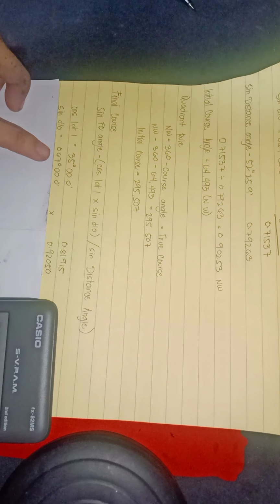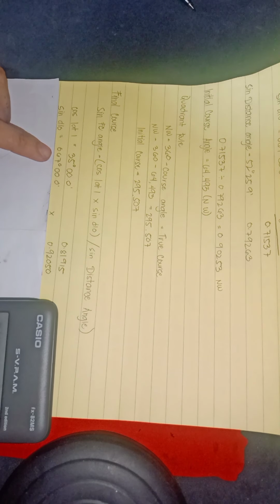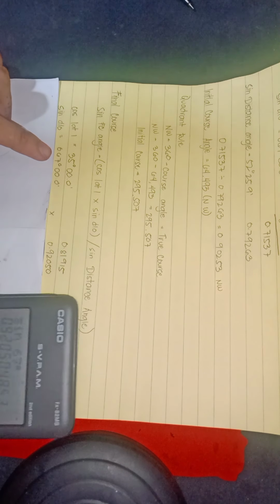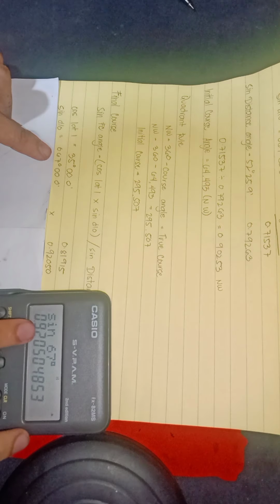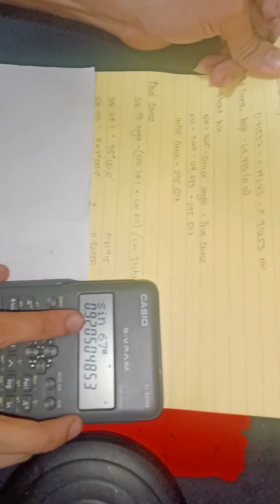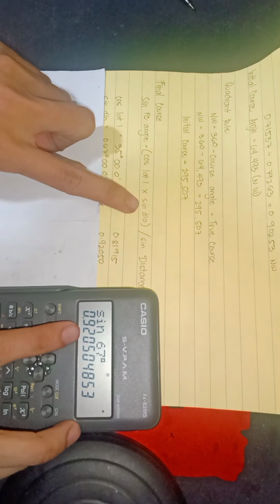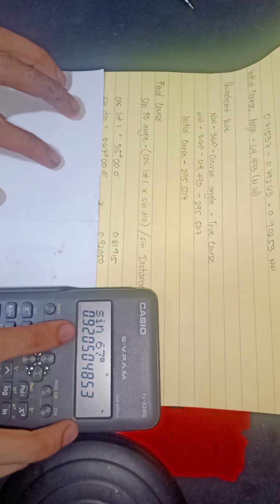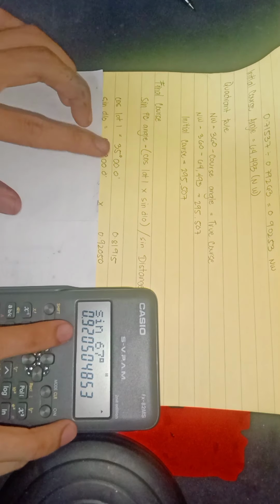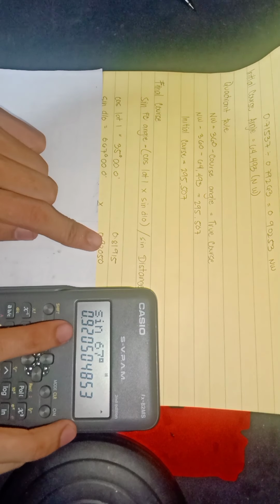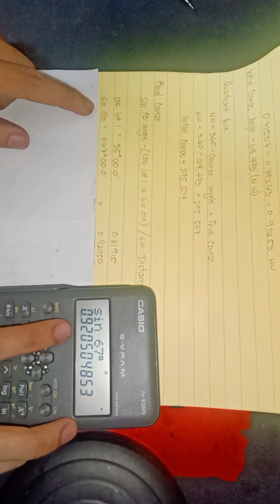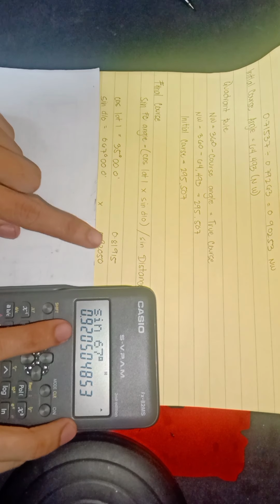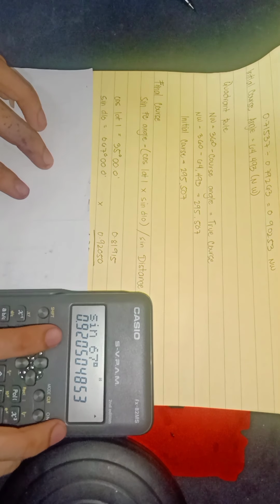For the d long, to find it, sine 67 degrees equals 0.92050. So the equivalent of 35 degrees is 0.81915, and the equivalent of 67 degrees is 0.92050.